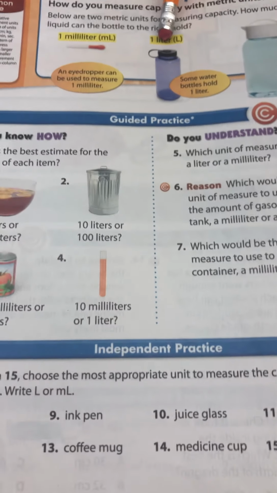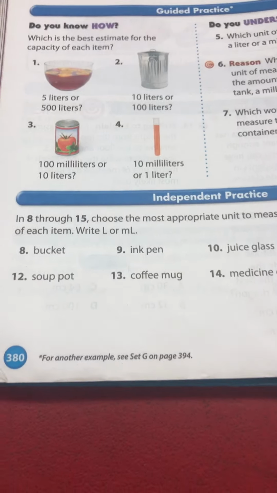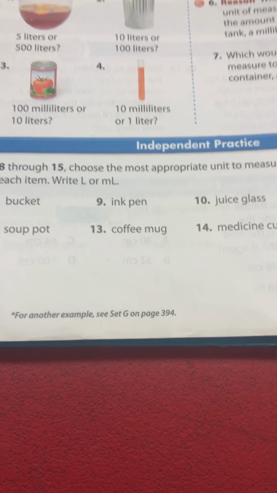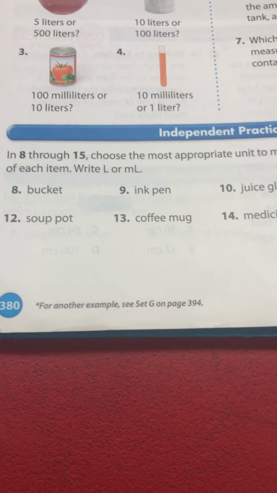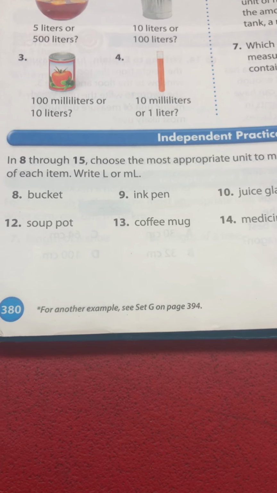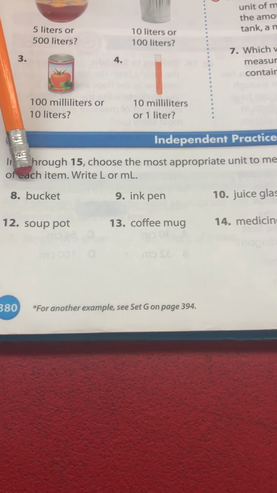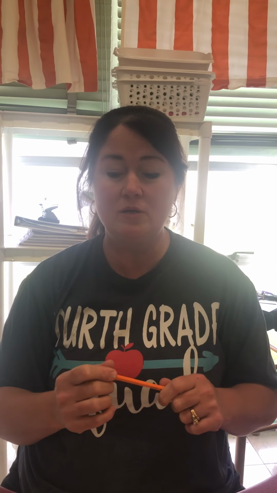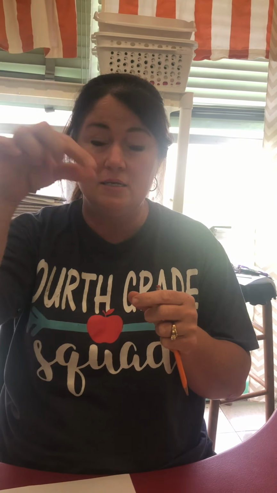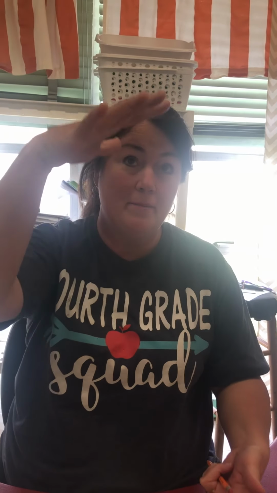Now let's look in our book and let Miss Ross decide on some of these objects and pick out the unit. Miss Ross, let's look at question number 8, a bucket. Would you use milliliters or liters? I would use liters. Why would you use liters and not milliliters, Miss Ross? Because it would take me all day to use little tiny drops of milliliters to fill a big bucket.